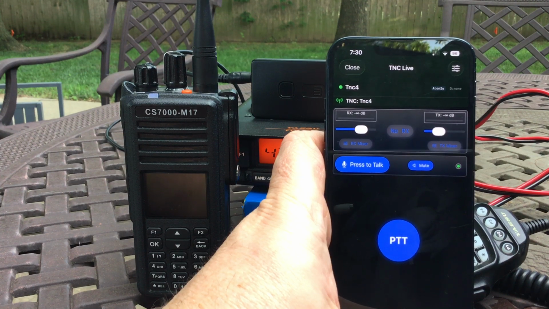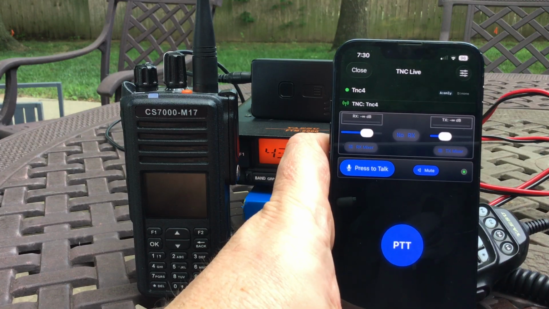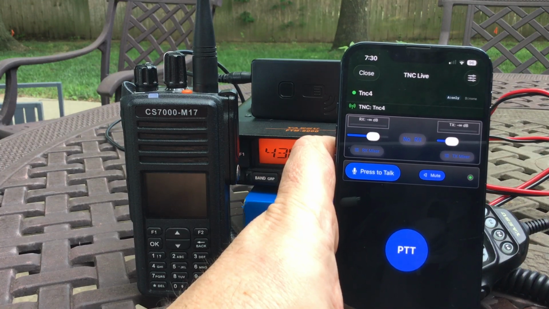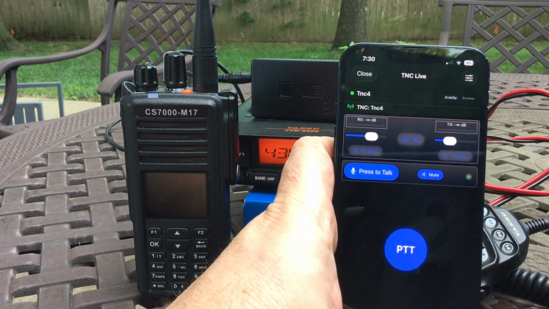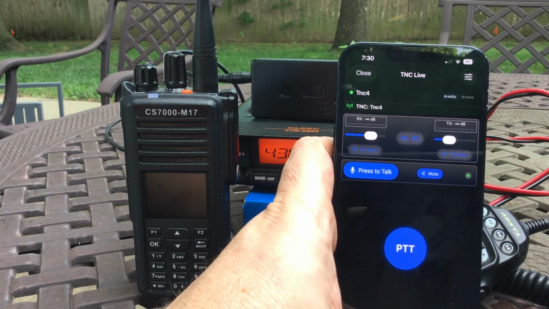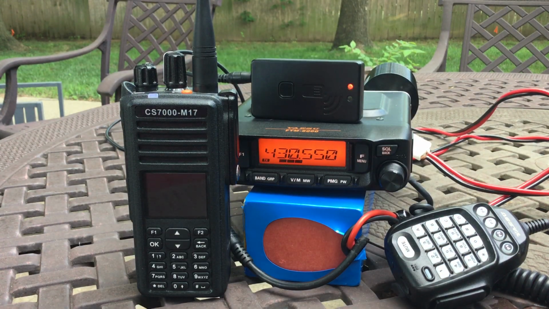Once you get this set up, this is where the fun begins. I'm going to take the iPhone off screen here, and you're going to hear me talking into the iPhone, pushing the push to talk button, and you'll hear me coming out of the CS7000 M17 through the Mobilinkd TNC4 through my FTM6000R. So here we go. This is Alpha Echo 5 Mike Echo testing 1 2 3 4 5.